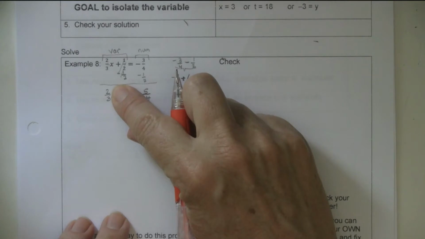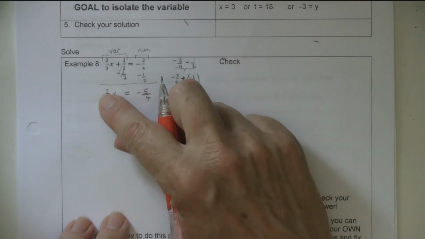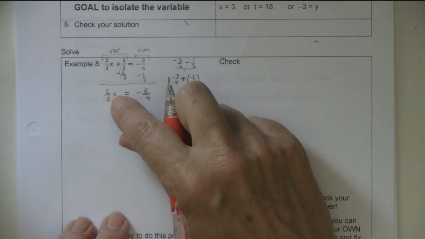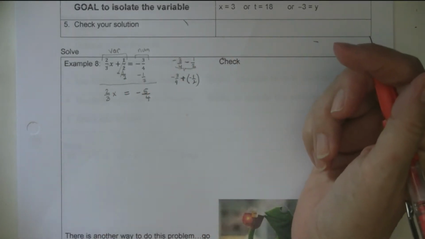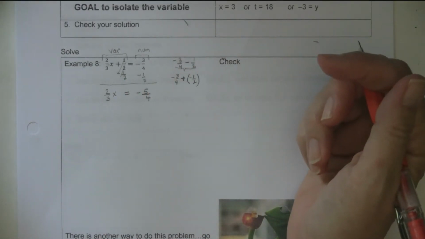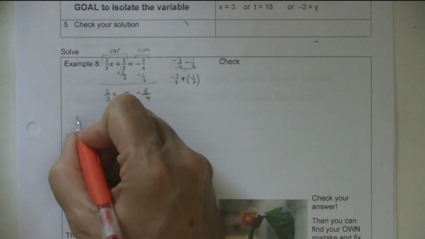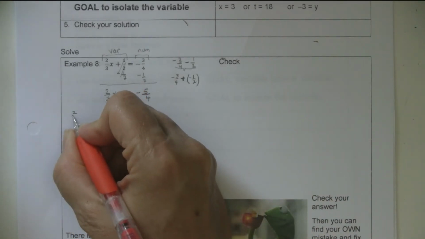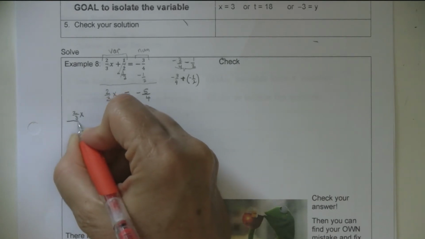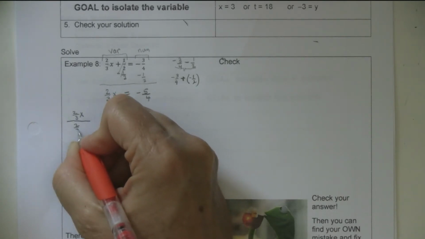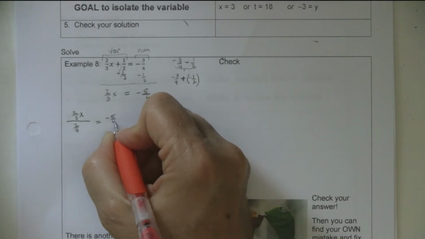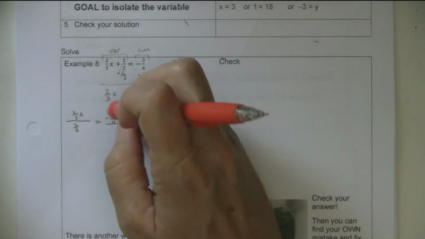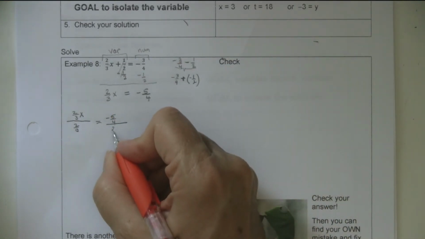I put my finger on x and I want to divide by what I see because this is multiplying onto x, 2/3 times x. So I want to divide by 2/3. I want to undo the multiply of 2/3. And there's a lot of different ways, my choice on how I write that, right? So I could write this looking like this, 2/3 x divided by 2/3, equals -5/4 divided by 2/3.